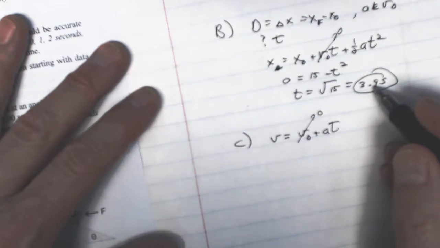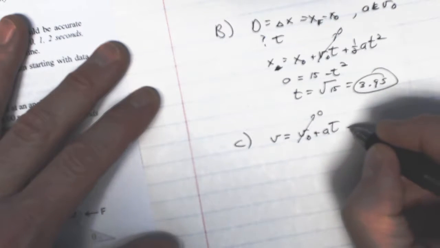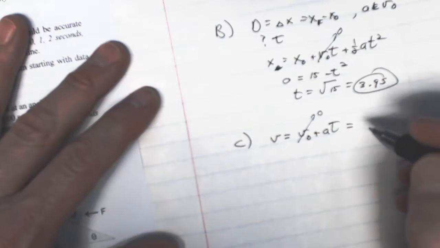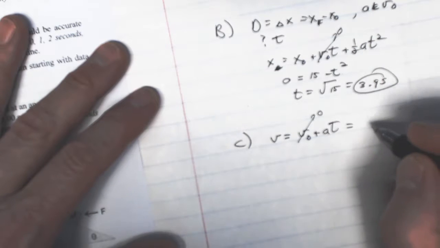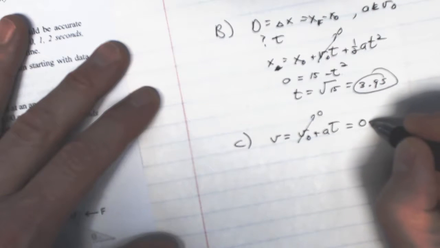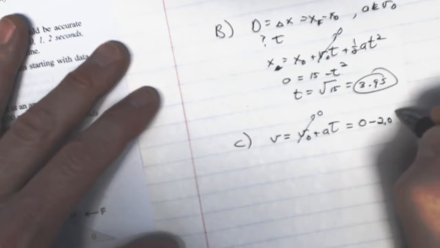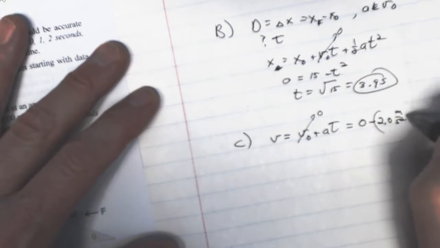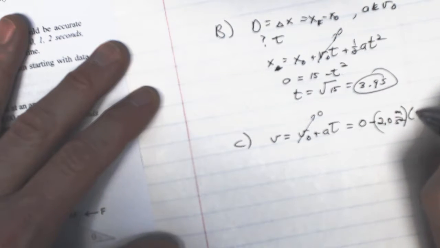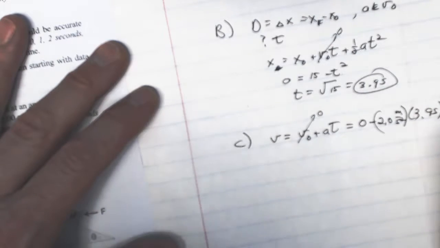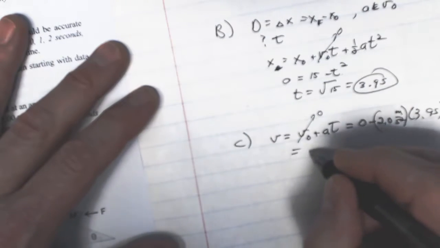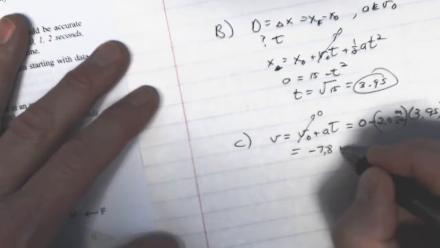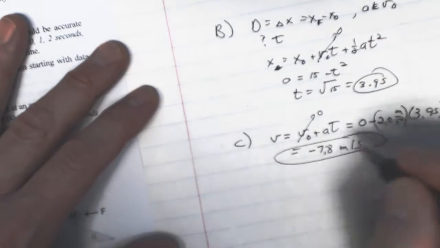We've just solved for that. And so this one's pretty easy to apply. Her velocity at time t equals 3.9 seconds is 0, and her acceleration is minus 2.0 meters per second squared. And the time is 3.9 seconds, so this is just negative 7.8 meters per second. Done with part C.